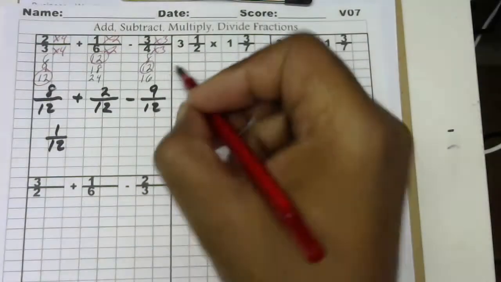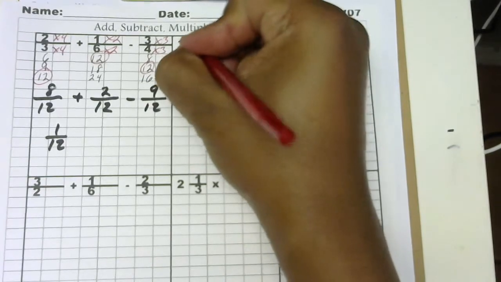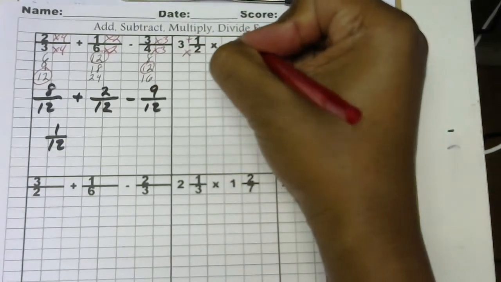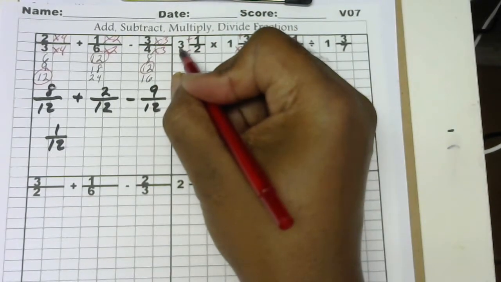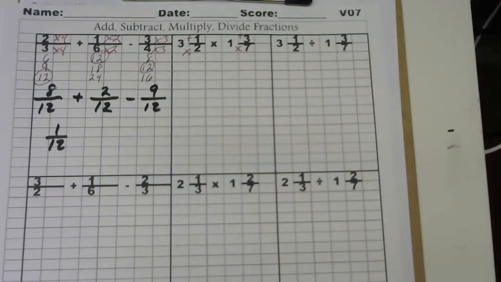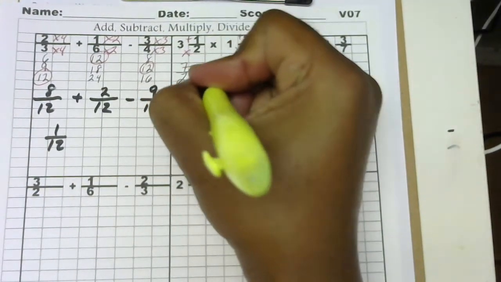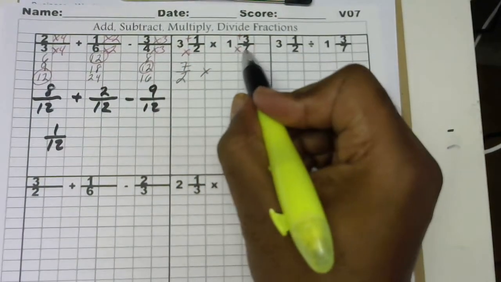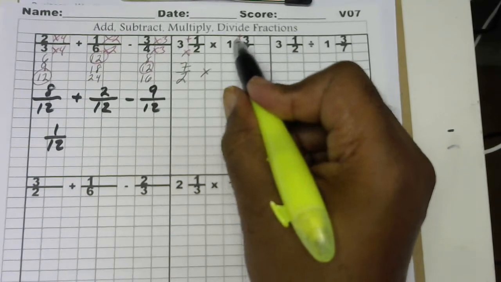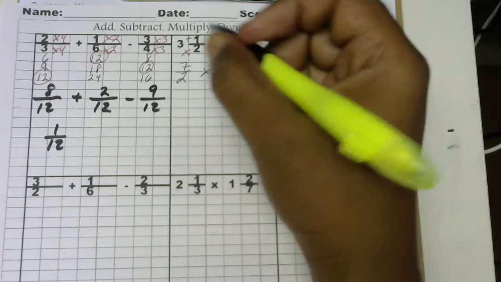Okay, now these mixed numbers, before multiplication, I'm going to turn into improper fractions by multiplying and adding. So multiplying 2 times 3 gives me 6. Add 1 more, we get 7. So this becomes 7 over 2. Then 7 times 1 is 7, plus 3 more is 10. So this will be 10 over 7.